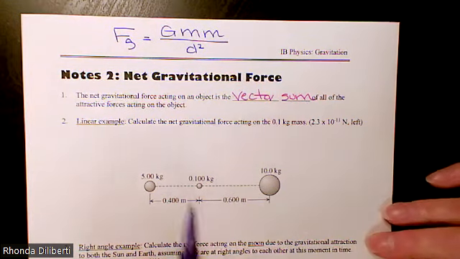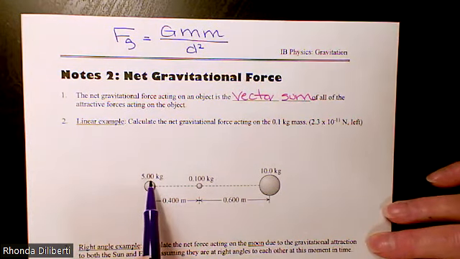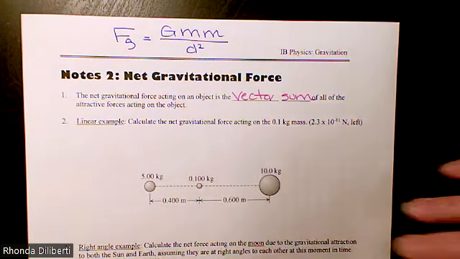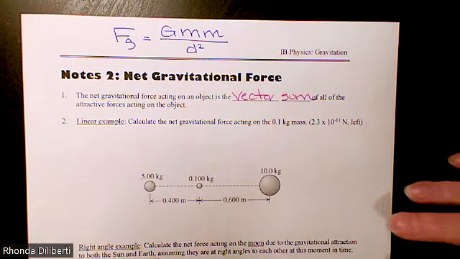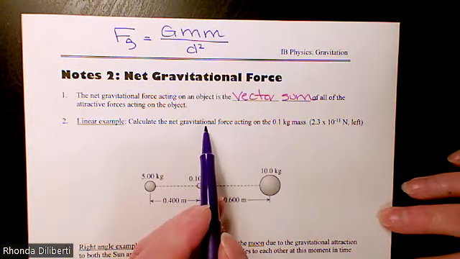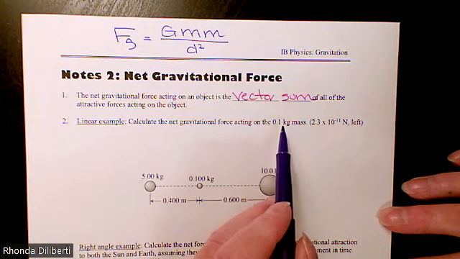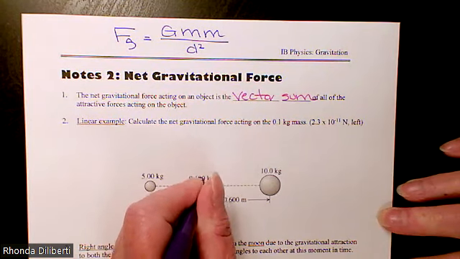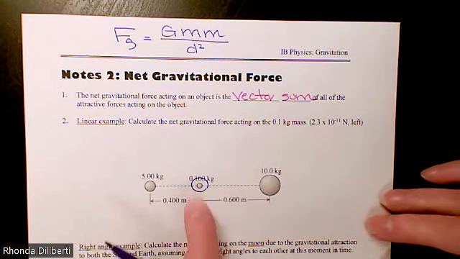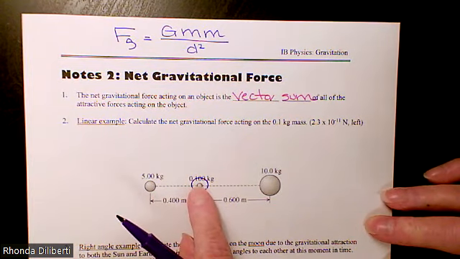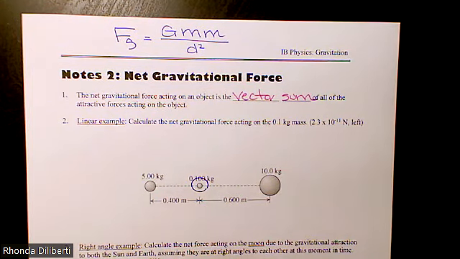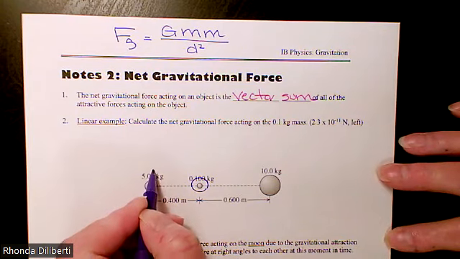So for example, here's a picture. We have a 5 kilogram mass, a 0.1 kilogram mass, and a 10 kilogram mass. They're all attracted to each other. So the question is, calculate the net gravitational force acting on the 0.1 kilogram mass. I always like to circle who I'm focusing on. I'm focusing on him. This mass is attracted to this mass, and this mass is attracted to this mass. So I'm going to start by number crunching the force of attraction between these two.